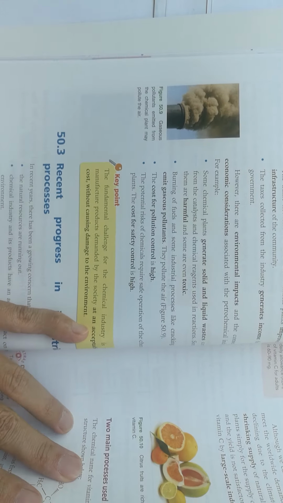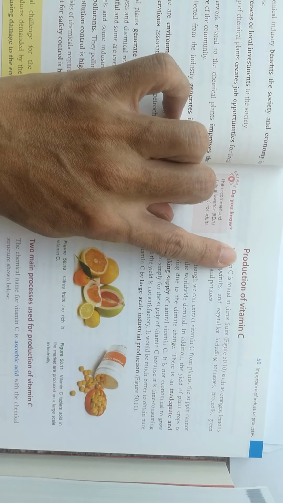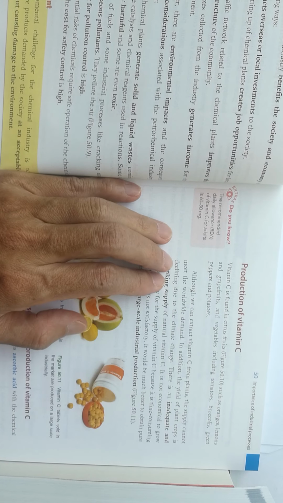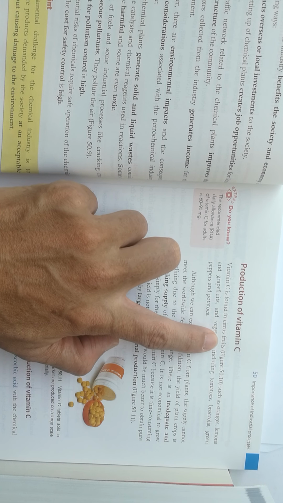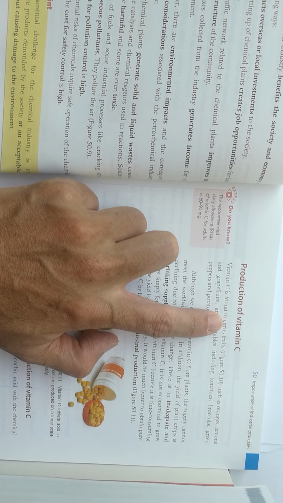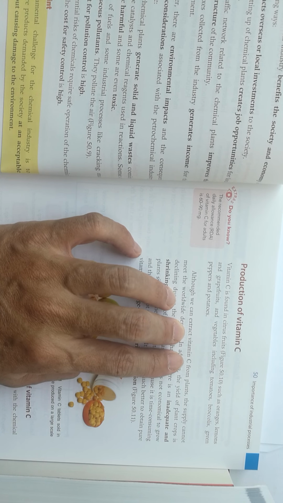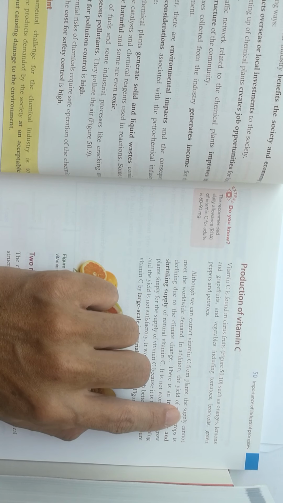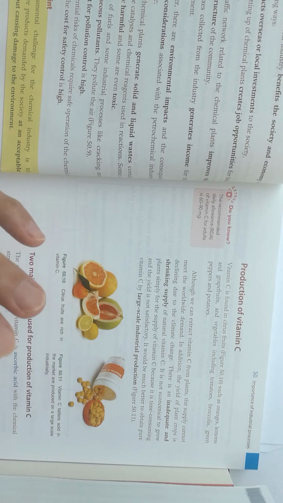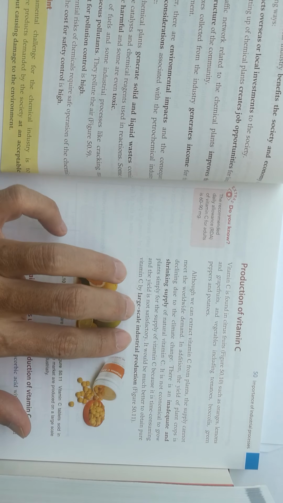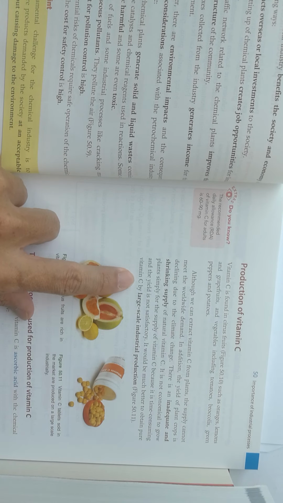Okay, part 3. Part 3 is about production of vitamin C. You can obtain vitamin C from foods. However, vitamin C decomposes at high temperature, and the supply cannot meet the demand. So we have large-scale industrial production for more vitamin C.